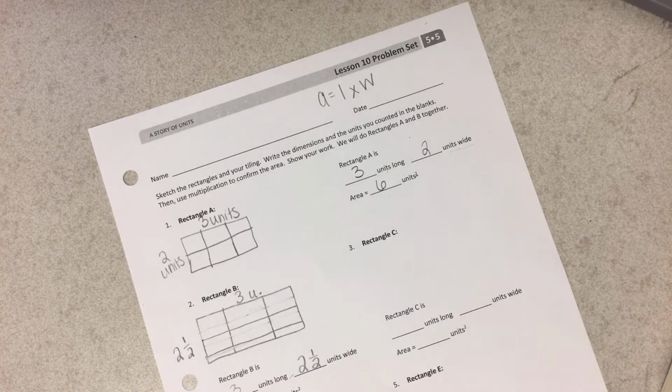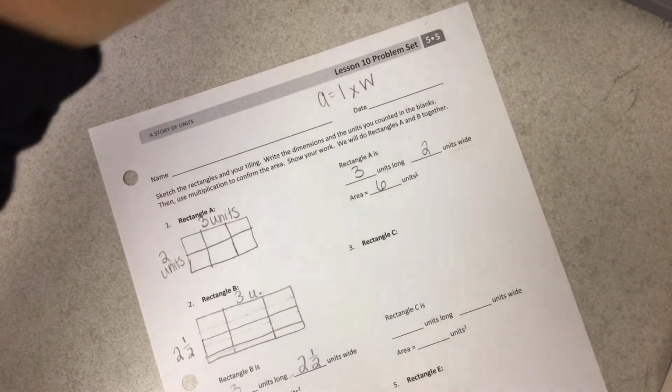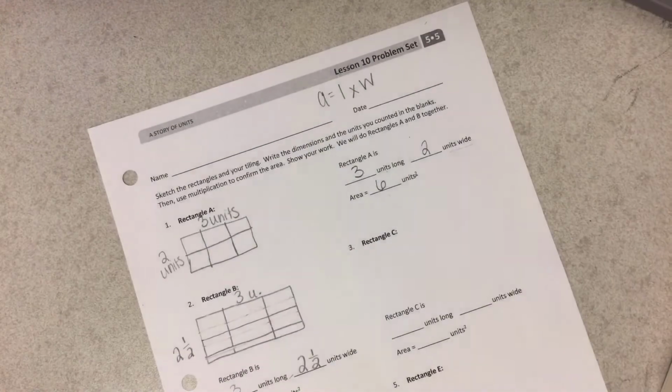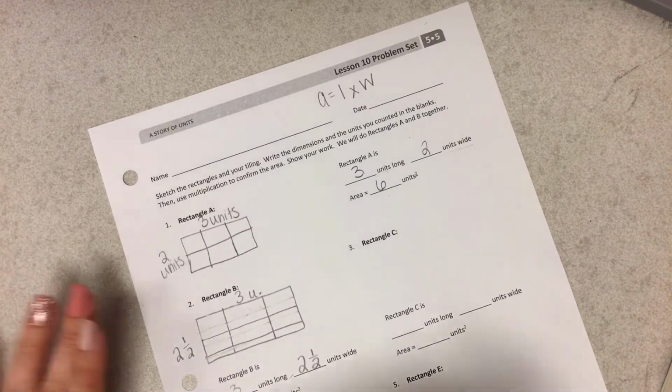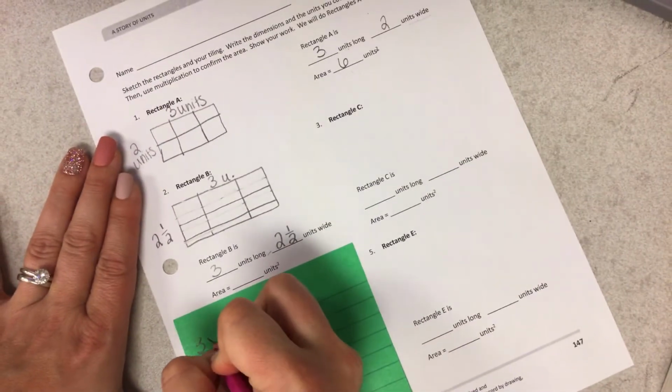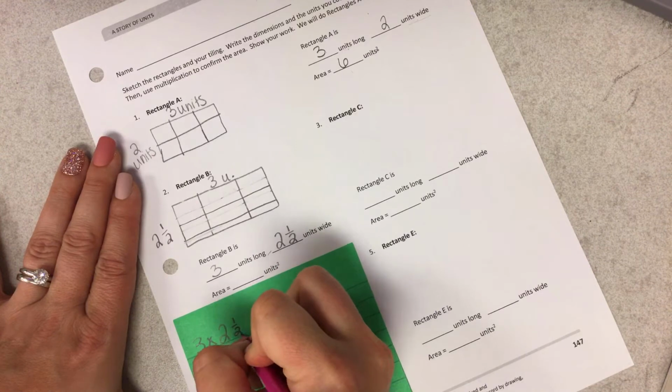So then what I'm going to do, and I didn't get any scratch papers, let me see if I can find some. There we go. I'll use some Post-it notes that I have up here. And what I want to do is 3 times 2 1/2.